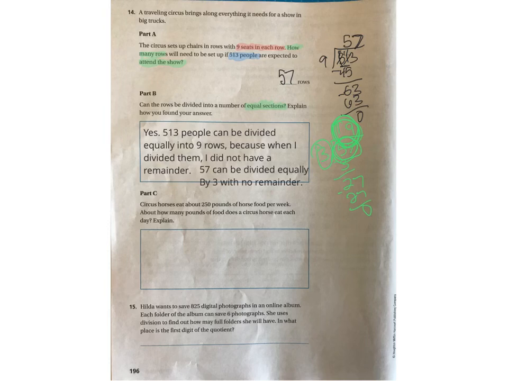All right, so now part C is still about the circus. Has nothing to do with our chairs or our rows, anything like that. Now all we're going to do is figure out about our circus horses. So this is another multi-step problem. So if a circus horse eats 250 pounds of horse food per week, about how many pounds of food does a circus horse eat each day?